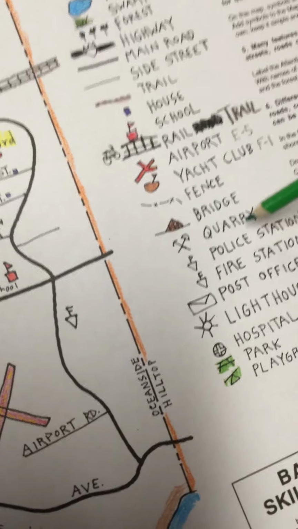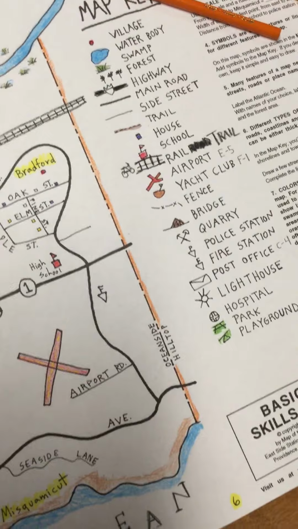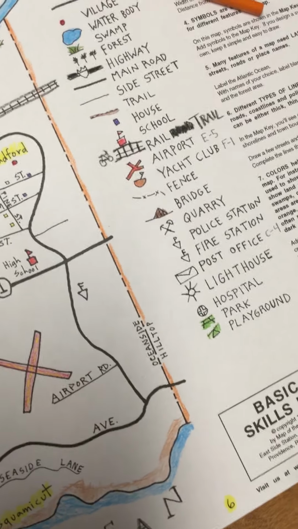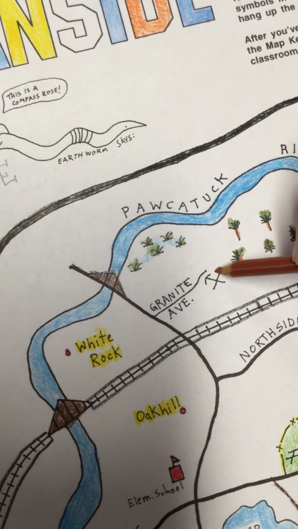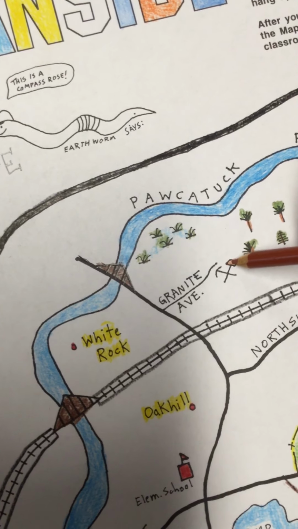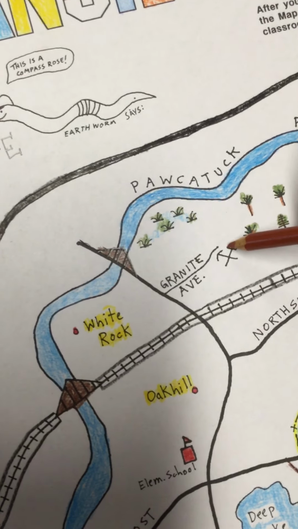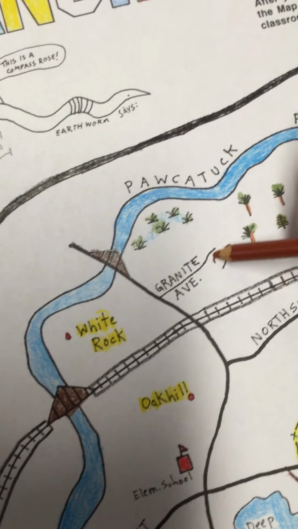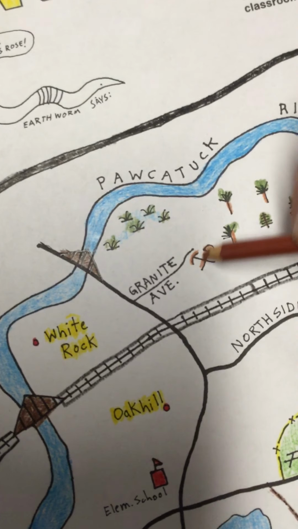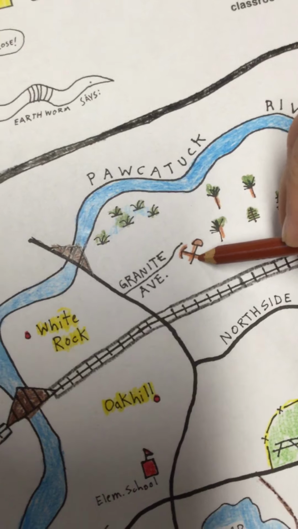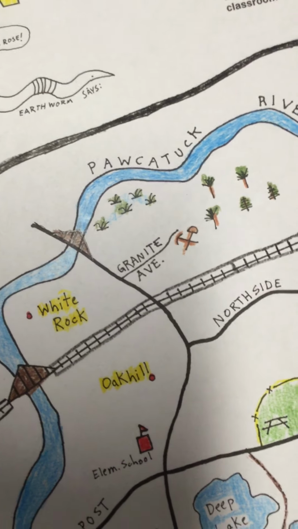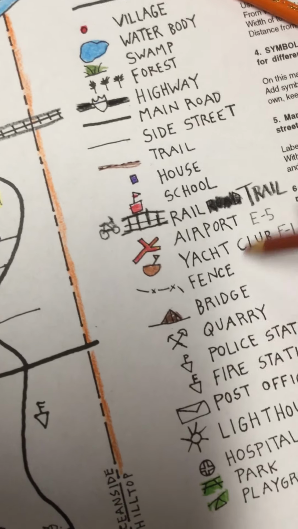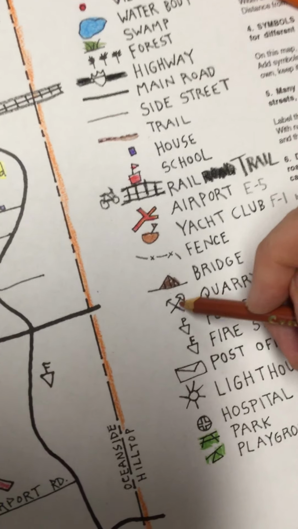A quarry. A quarry is an area where they dig out materials from the ground, usually rocks or minerals, that kind of thing. I'm going to use a brown for the, looks like a little pick and a shovel, right along Granite Ave. Let me add a little color to the key as well.